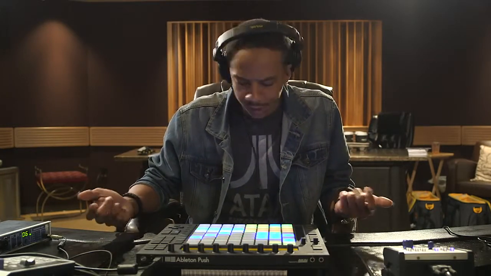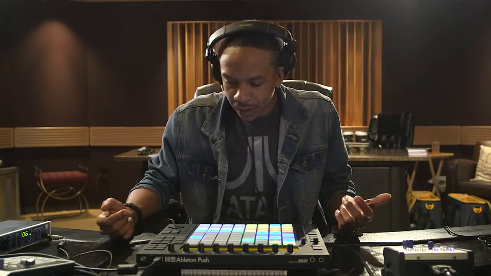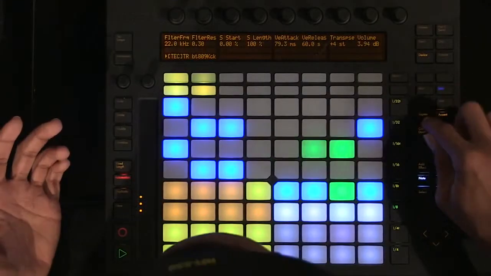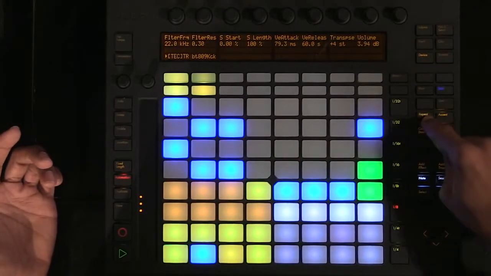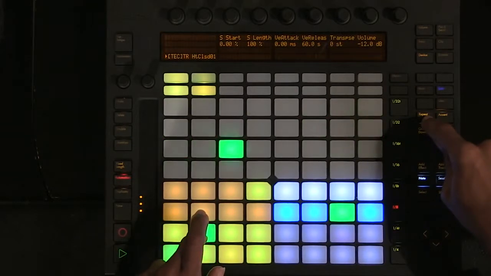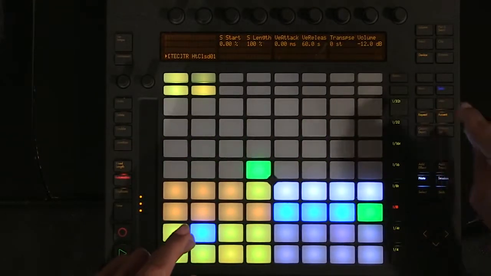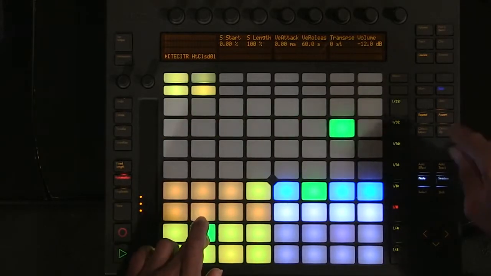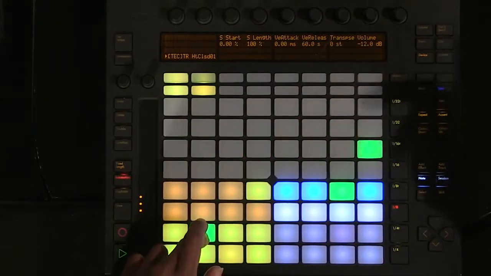The next thing I want to do is add some hi-hats. And the dopest thing about Push now is that you have note repeat mode. This mode can be accessed by holding down repeat and simply triggering the pad, or you can arm repeat mode, and now we can just select the pad that we want to use and program it in.